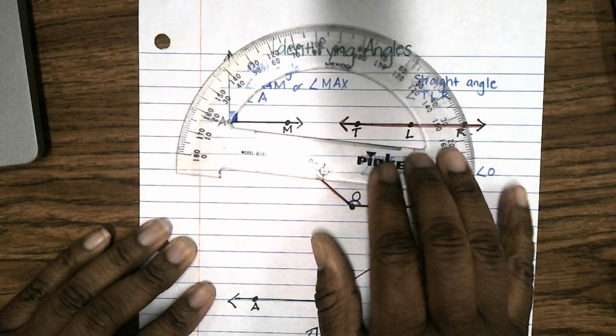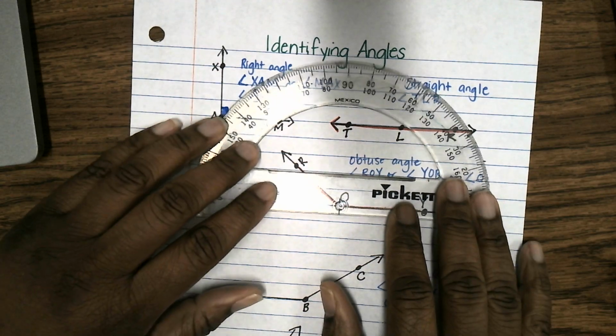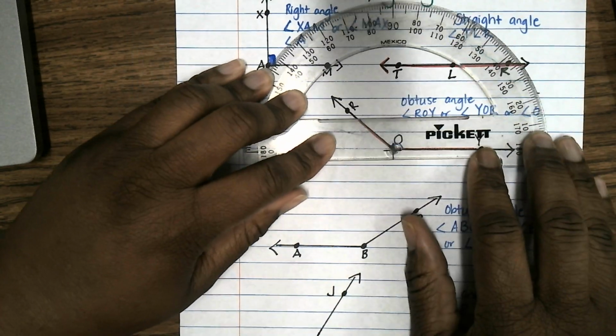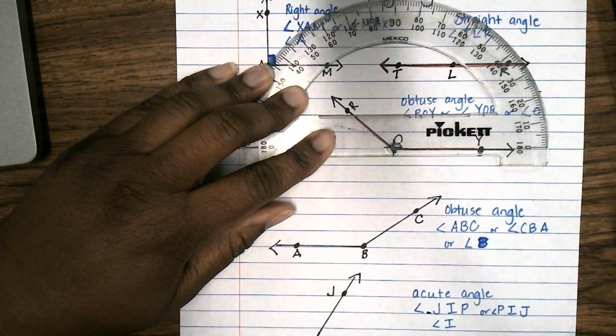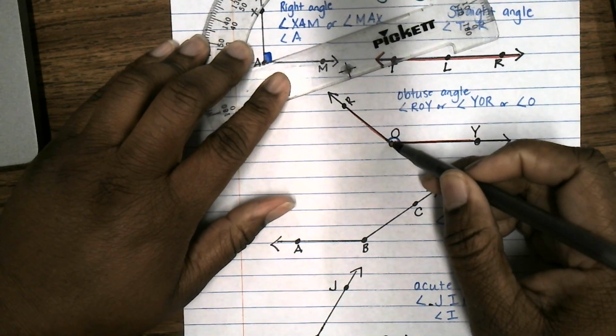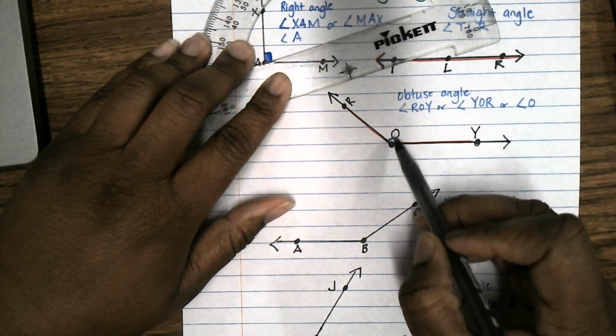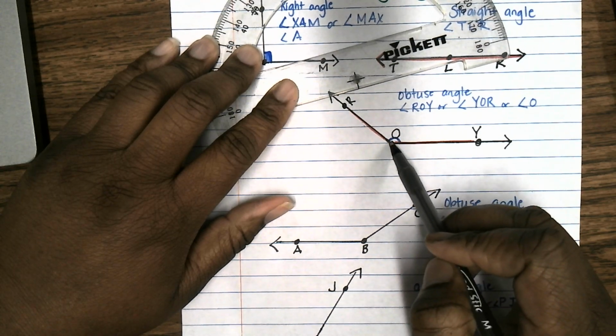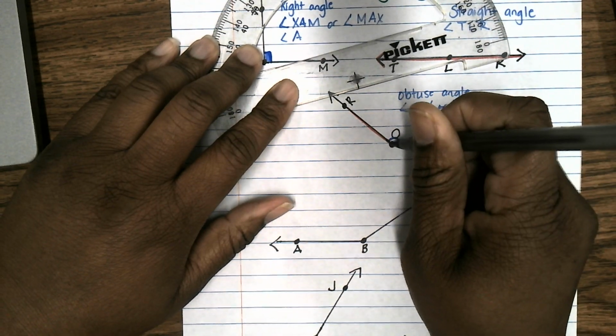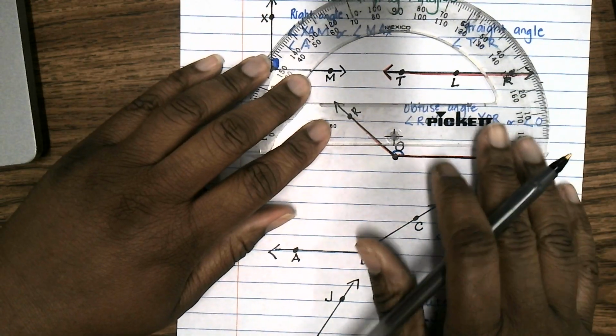So I'm going to go to this one right here. All right, and your very best efforts has to be to get this lined up with the vertex of the angle. And you want to put this on top of it.